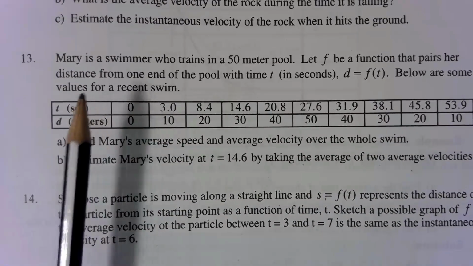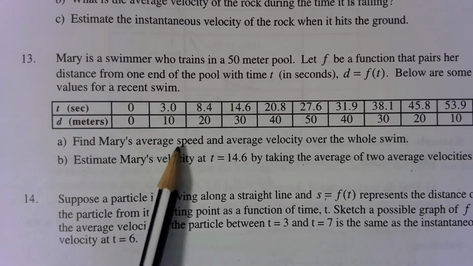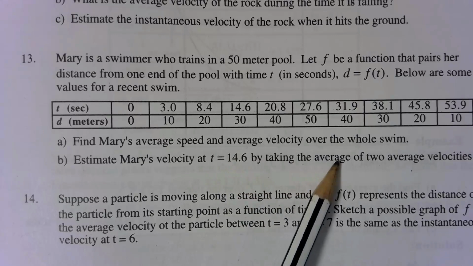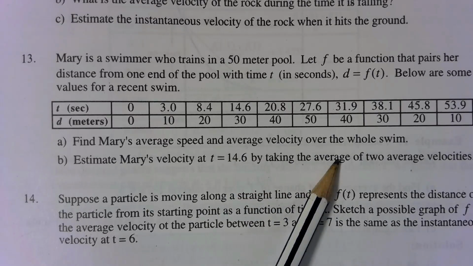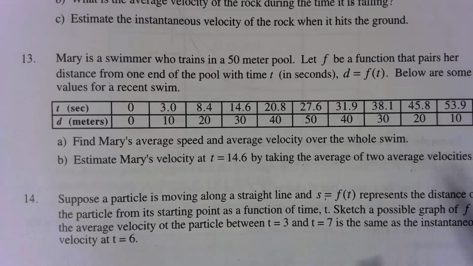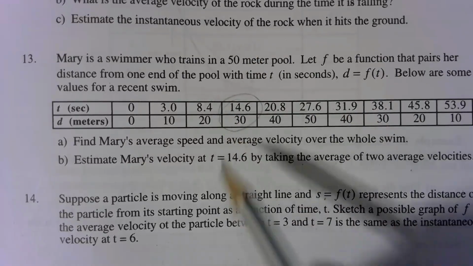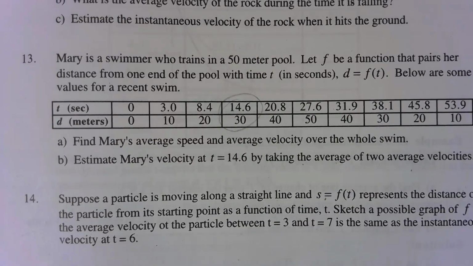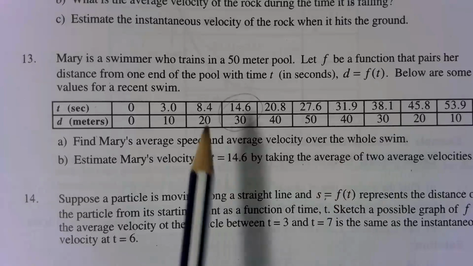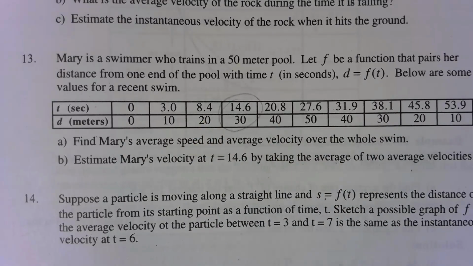Okay, so what I want you guys to do is to try number 13, which is the last homework problem from this section. Find her average speed over the whole swim. You should be able to do that very easily. And then estimate her velocity right here at 14.6. Remember, this is x, this is y. Choose something on the left, something on the right, and try to approximate the instantaneous velocity, and you can check with Bob, the back of the book.